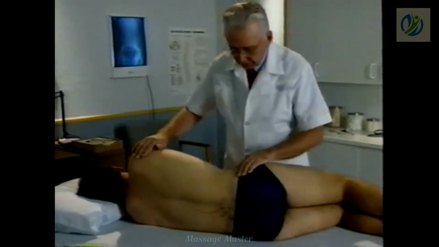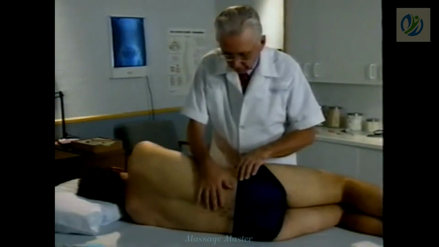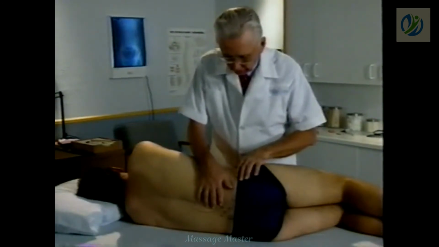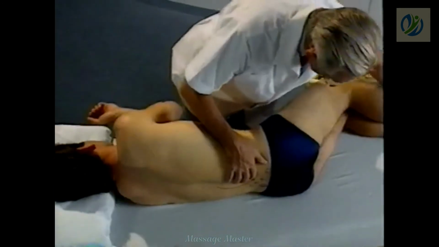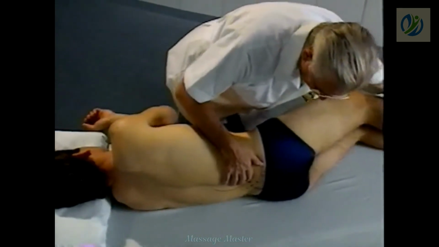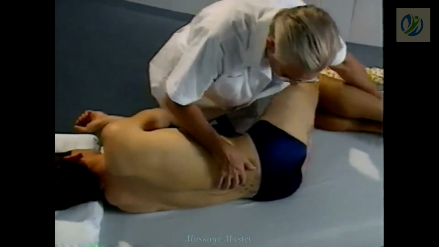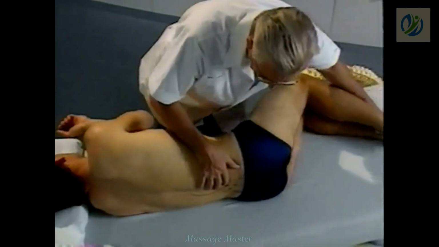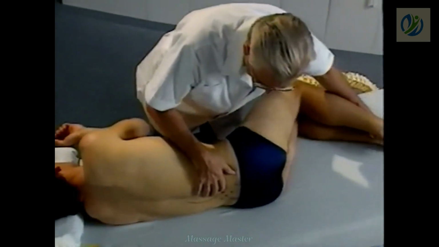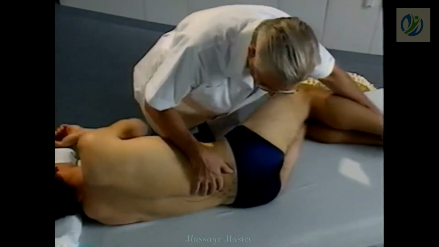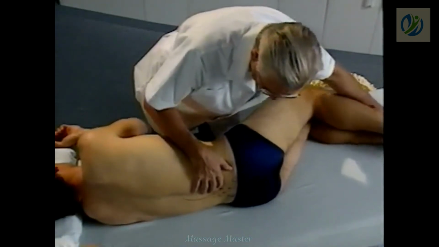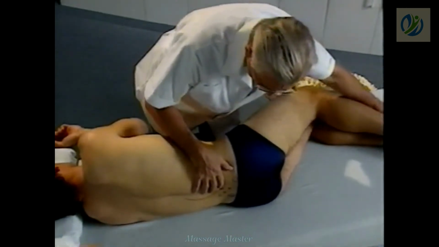Now, to accomplish that, we will again monitor over the segments of our dysfunction, and we will flex and extend him from below until we can find the point of maximum ease of that lumbar spine. No flexion, no extension, point of maximum ease, or neutral.